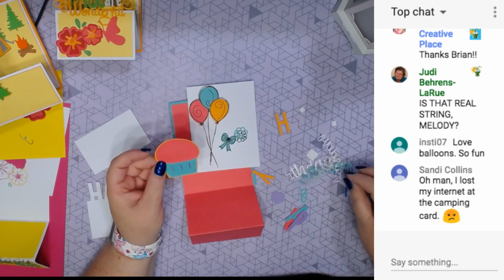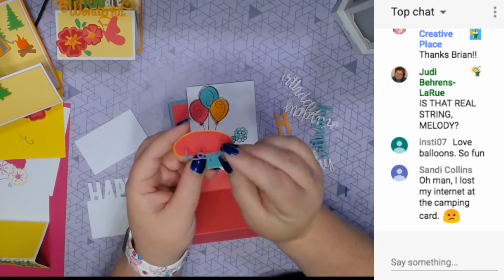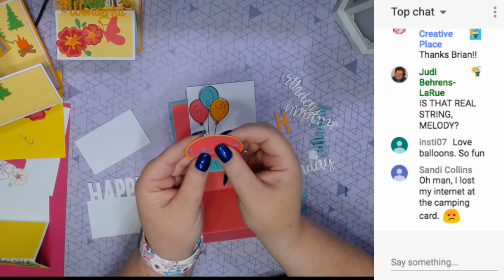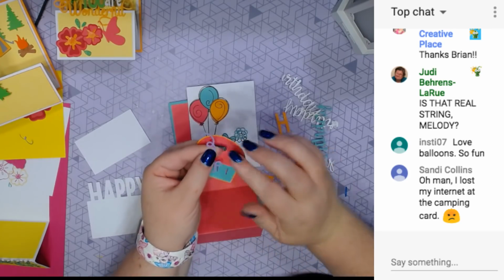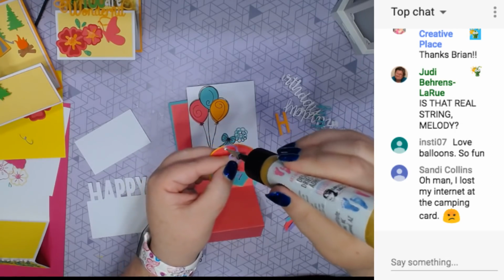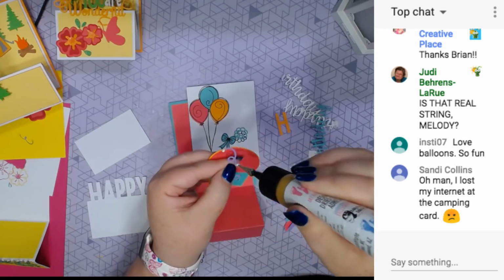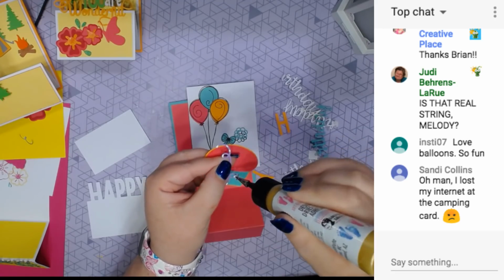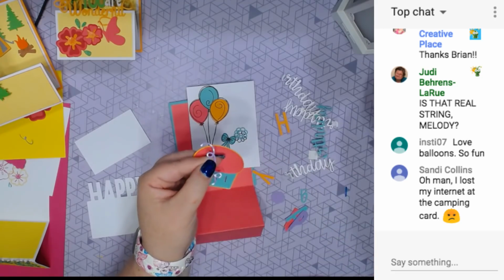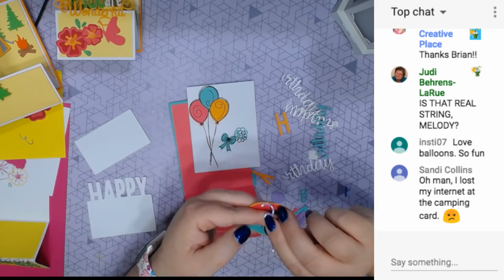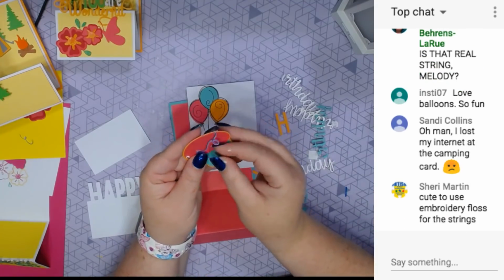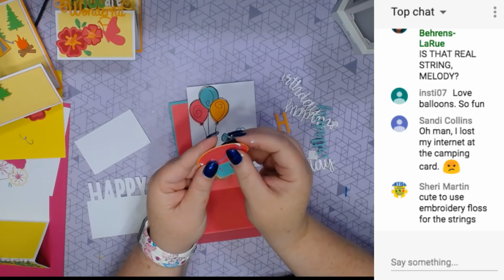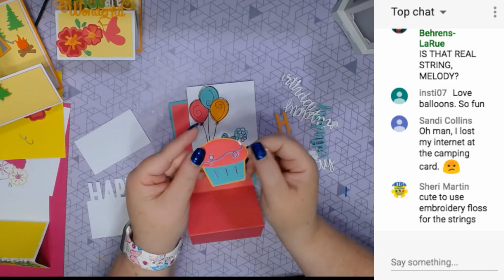And this has a little twirly whirly for frosting. That goes on there. So I'm just gonna put some dots, make sure I get each edge and just a little bit around. And that goes on like that.